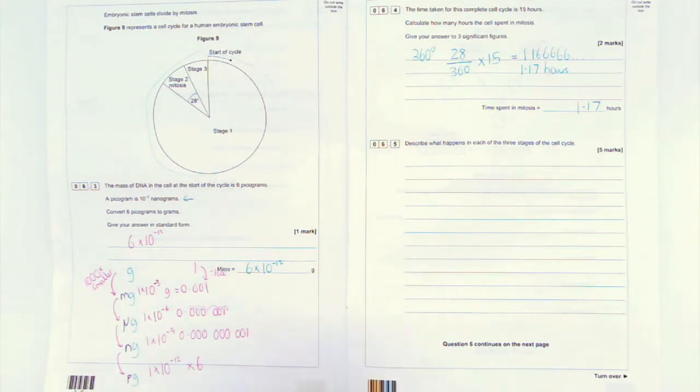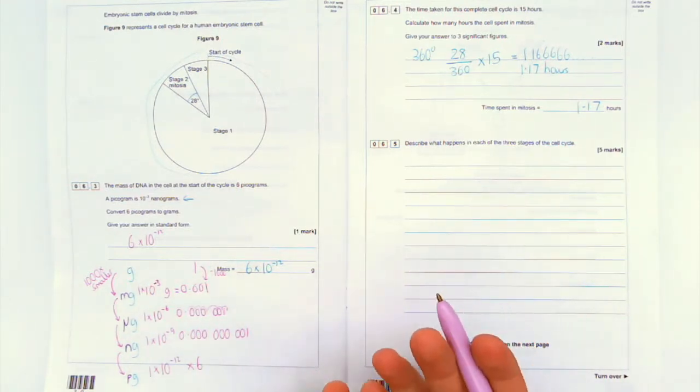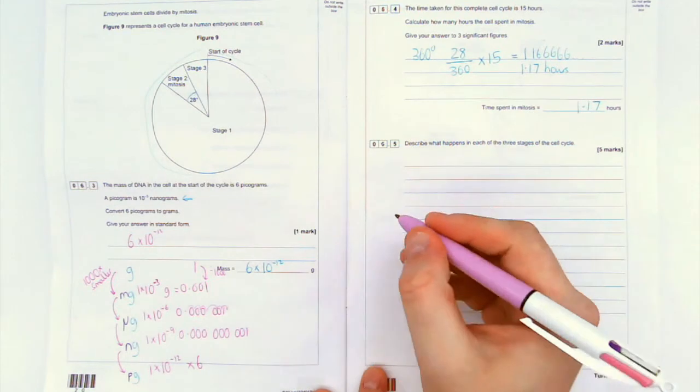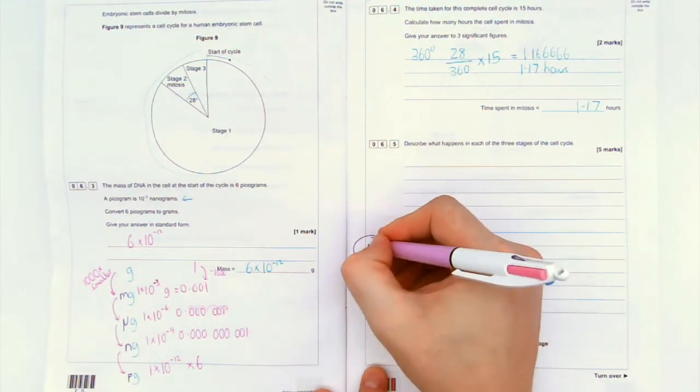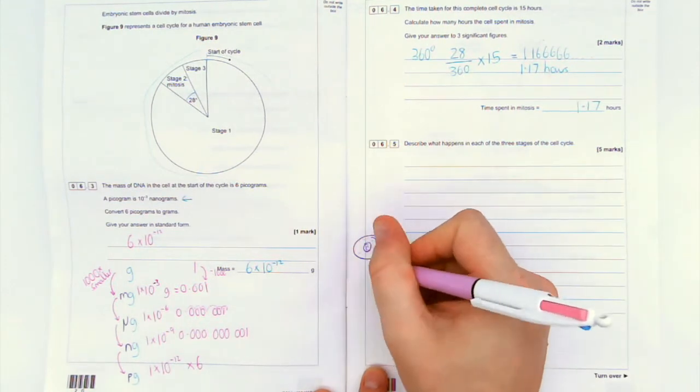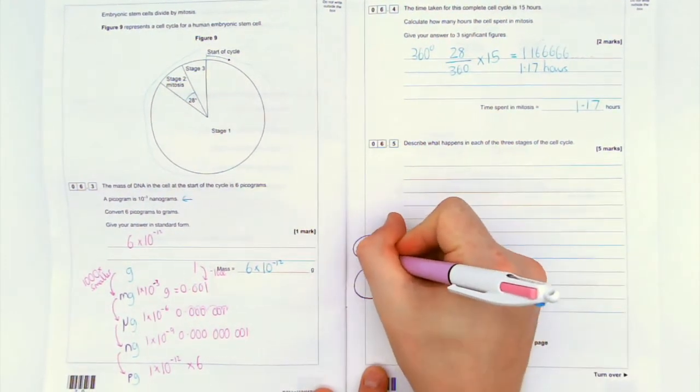Describe what happens at each of the 3 stages of the cell cycle. Whenever I teach mitosis and stuff like that, I always like to think about it, I think it's really logical. If I asked you to take this exam paper and turn it into 2 identical exam papers, the first thing that you would do is go to the photocopier and copy every page. And that's what the cell does. So here's my cell, and here's my nucleus, and all my other organelles. The first thing it does is it duplicates everything. So you replicate the DNA.